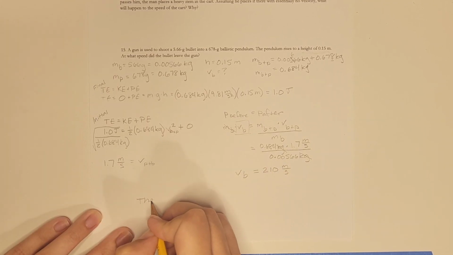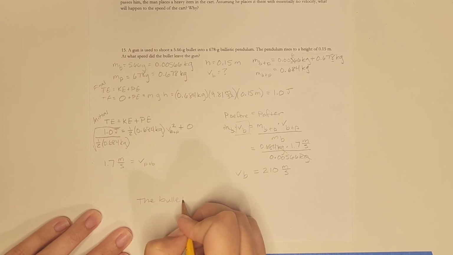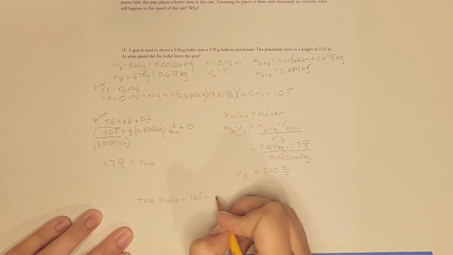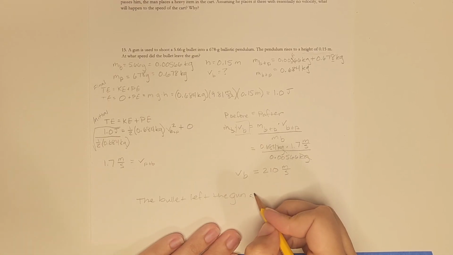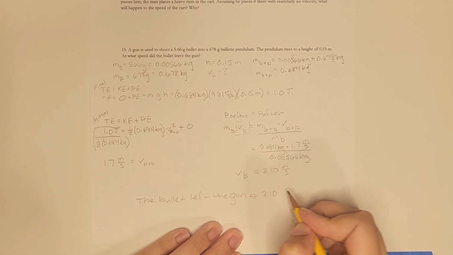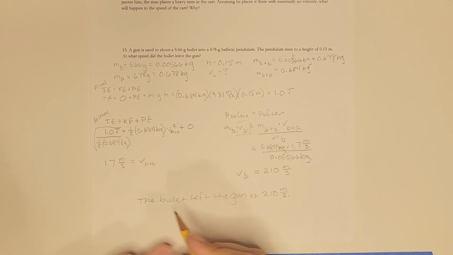Our final answer is the bullet left the gun at 210 meters per second.